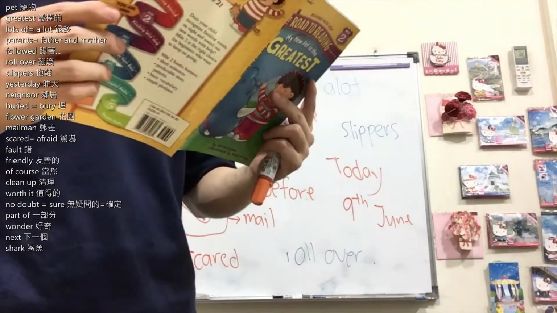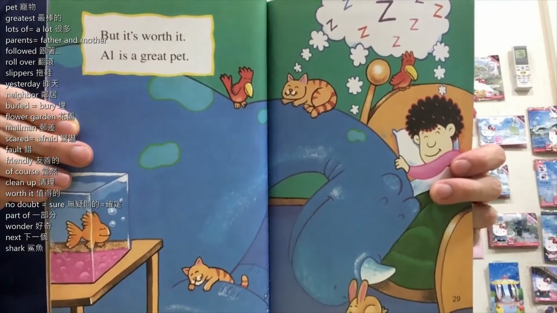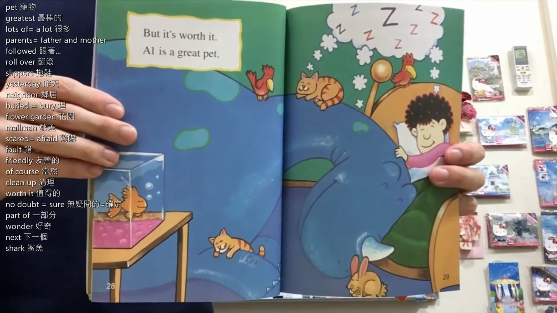Okay, but it's worth it. A1 is a great pet. It is worth it. A1 is a great pet, right?